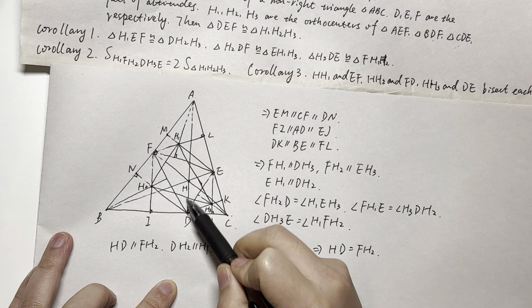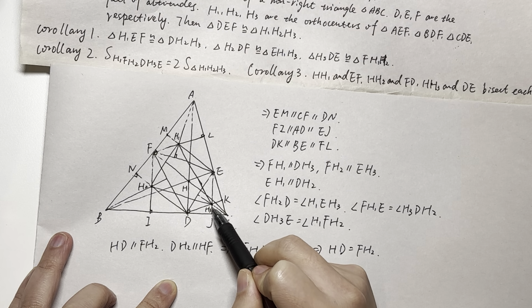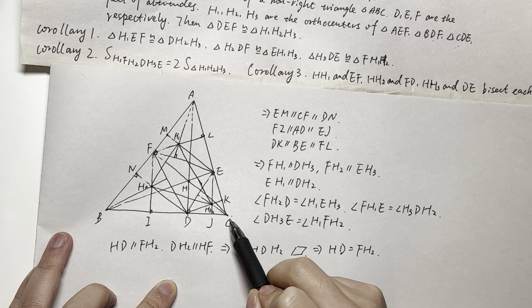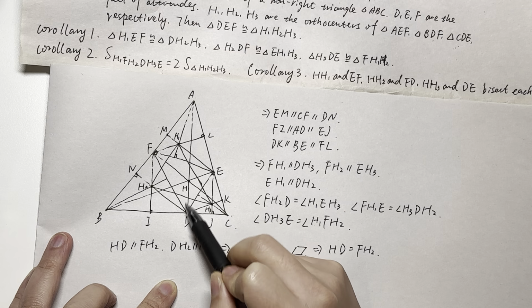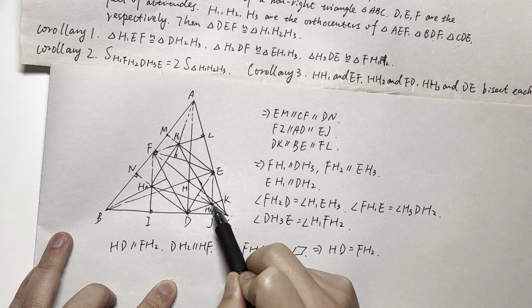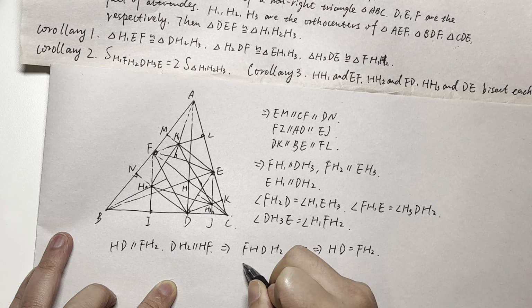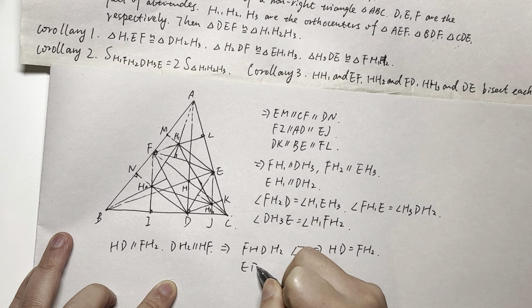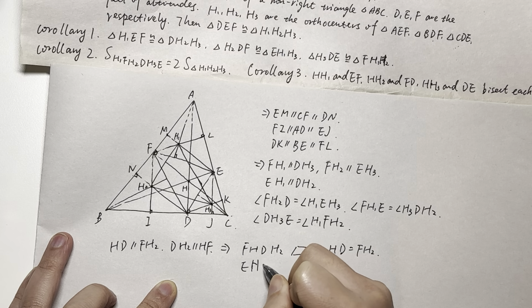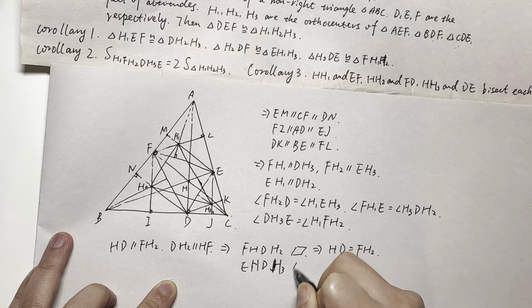And similarly, because HD is perpendicular to BC, and EH3 is perpendicular to BC, HD is parallel with EH3, and also DH3 is parallel with HE, so HDH3E is a parallelogram.